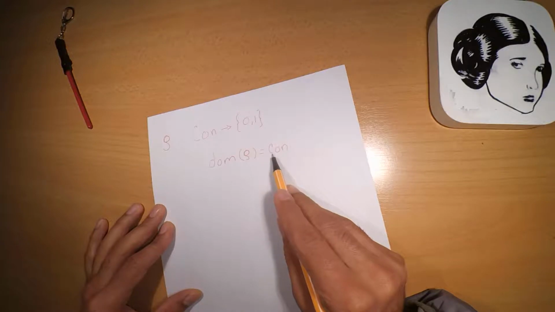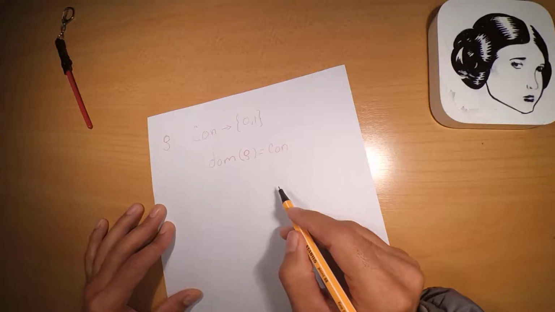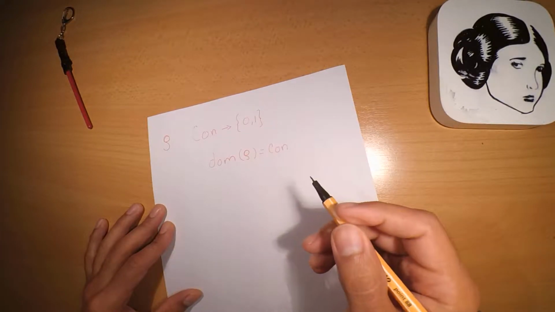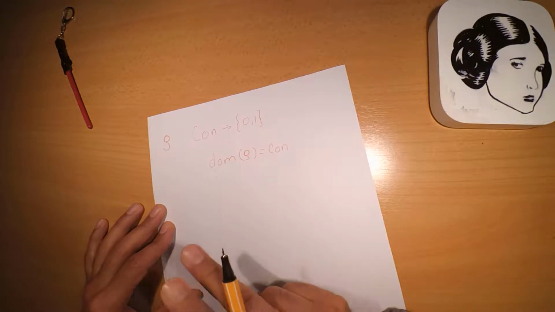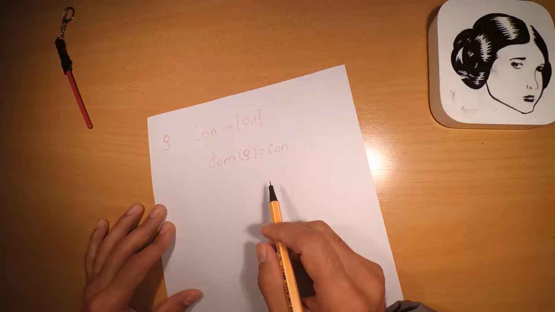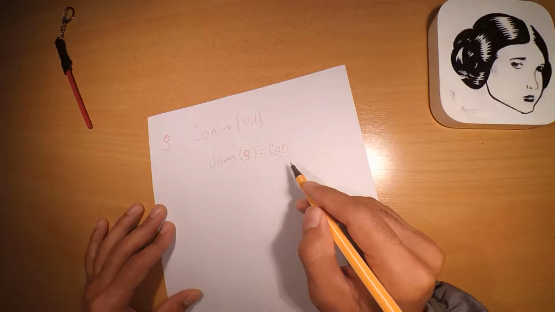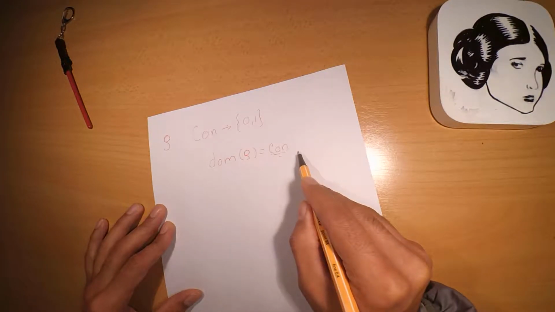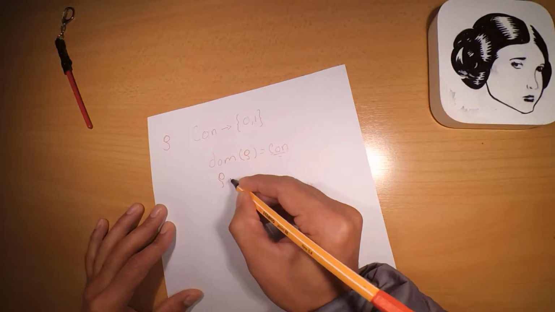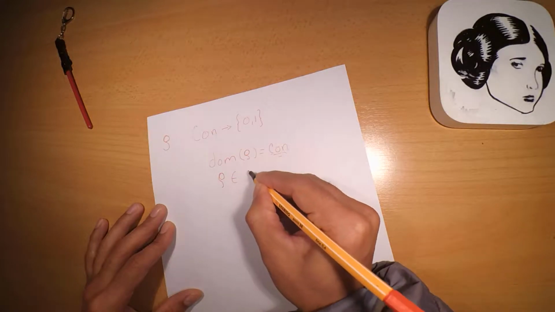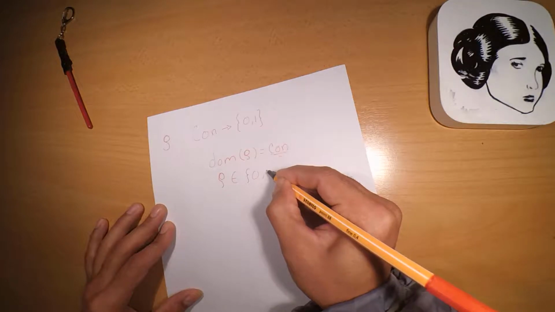Remember that this is part of the zero order language. If you want to learn more about it, you can go back to my videos. I'm pretty sure it's in the first video or in the second one that I explain the zero order language, but this is really important to know. Okay, so we have one more new definition. If we know that, we can conclude that rho belongs to the set, in this case, of 0 and 1.